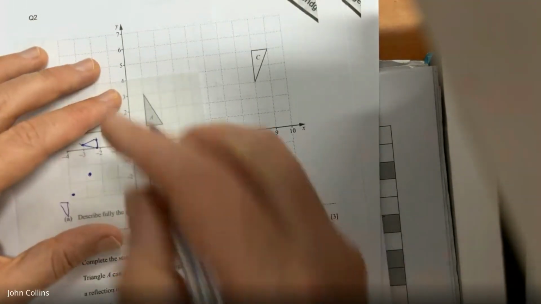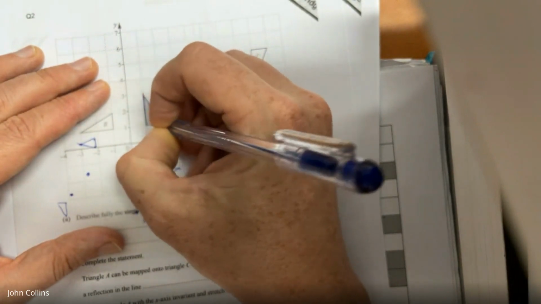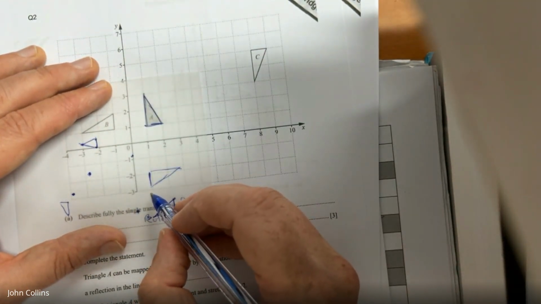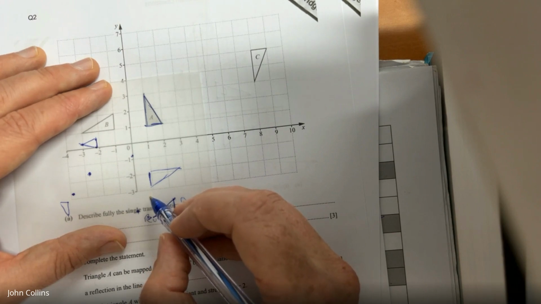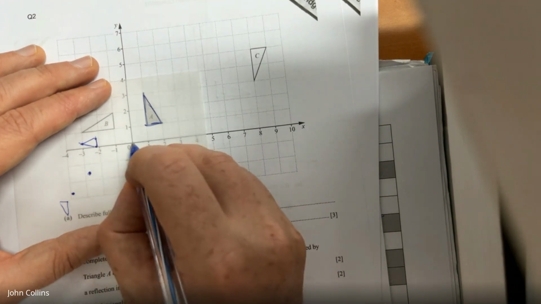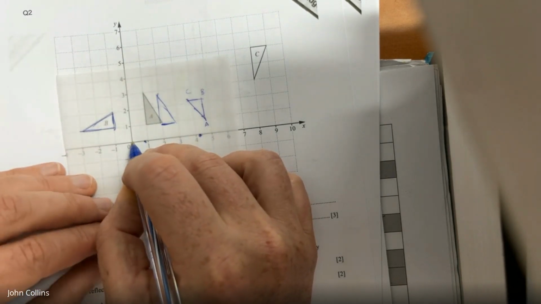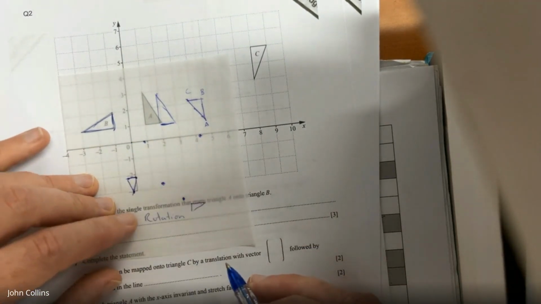How can I do that? Well, I can just draw in. And how do I get the center? Any ideas how I get the center? Well, I can just guess, I suppose. I'll pick 0, 0 as my center because it looks right, and it is. So 0, 0 is the center. The origin is the center of that rotation.